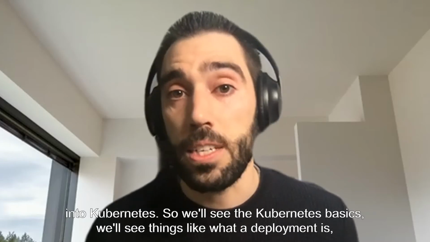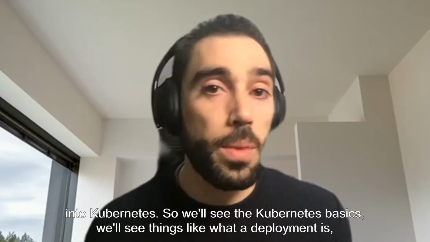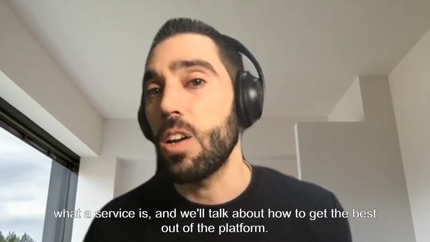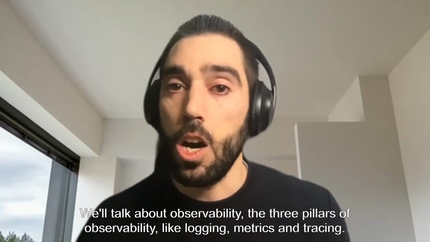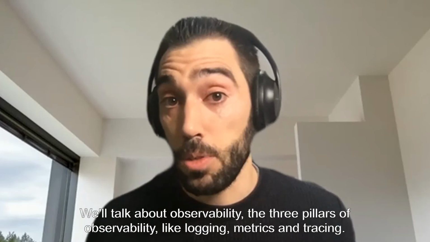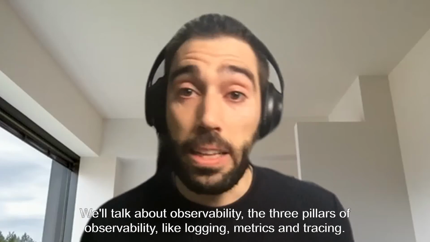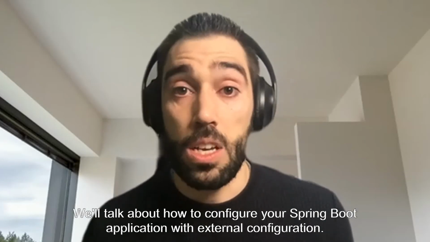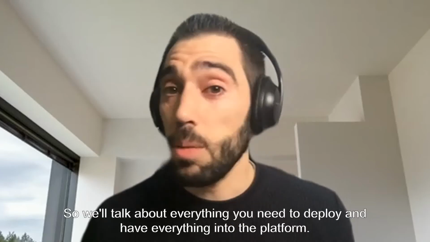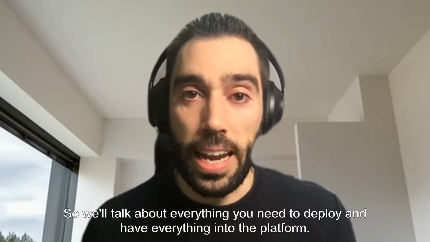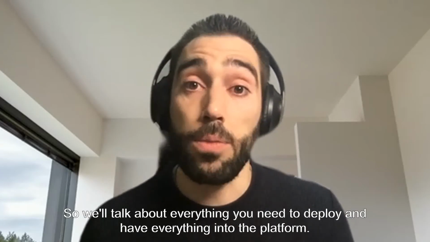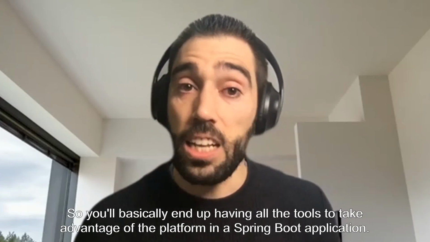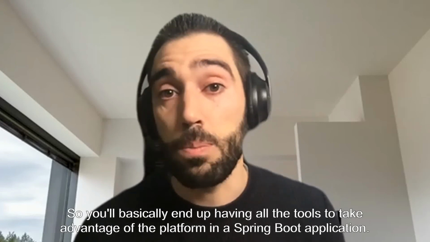So we'll see the Kubernetes basics. We'll see things like what a deployment is, what a service is, and we'll talk about how to get the best out of the platform. We'll talk about observability, the 3 pillars of observability, like logging, metrics, tracing. We'll talk about how to configure your Spring Boot application with external configuration. Right? So we'll talk about everything you need to deploy and have everything into the platform. So you'll basically end up having all the tools to take advantage of the platform in a Spring Boot application.